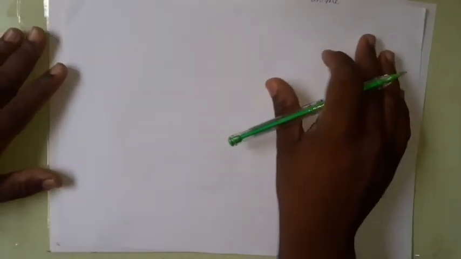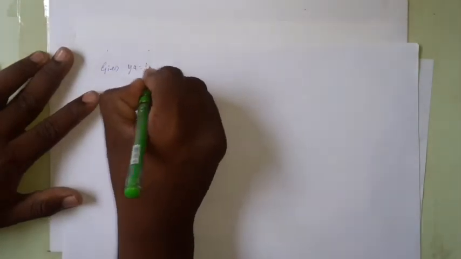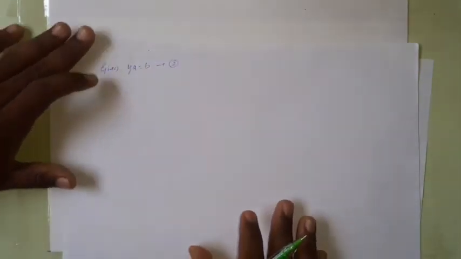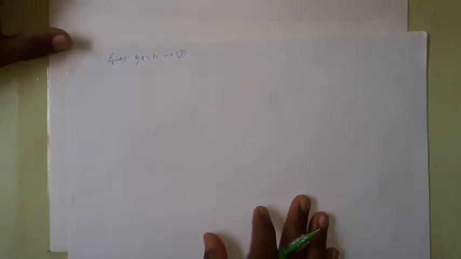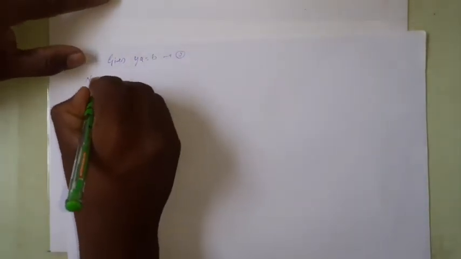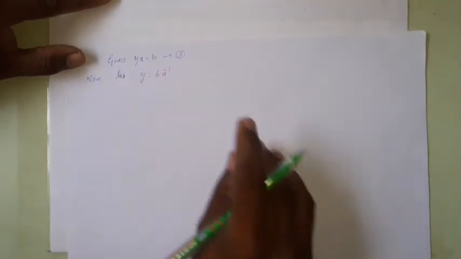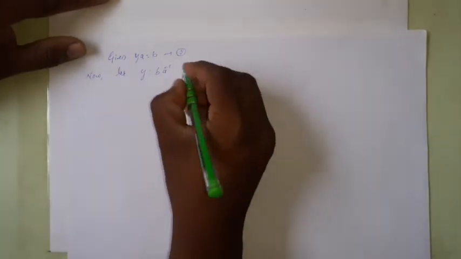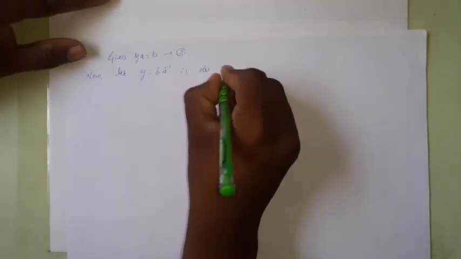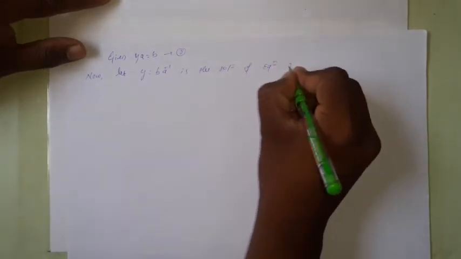Now here, it is a continuation of the same property. Given Ya is equal to B, consider this as the second equation. Now let y is equal to BA inverse be the solution of equation 2.